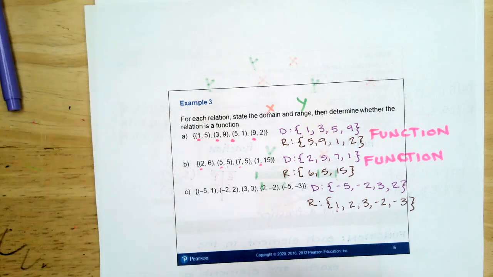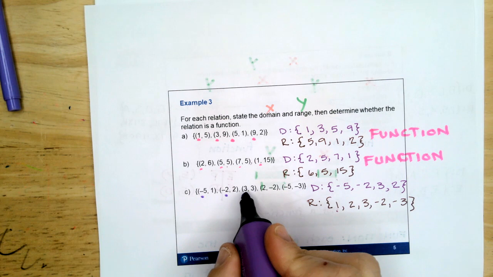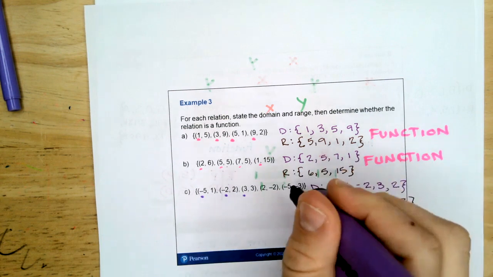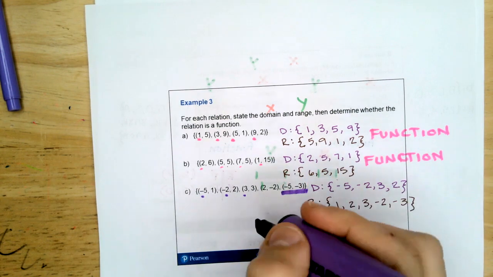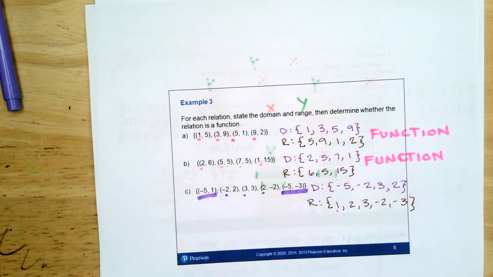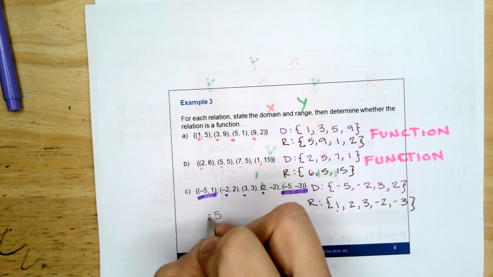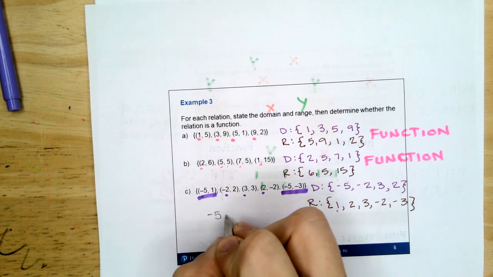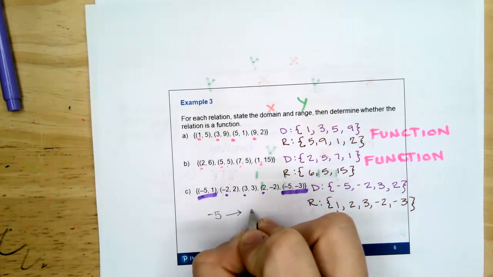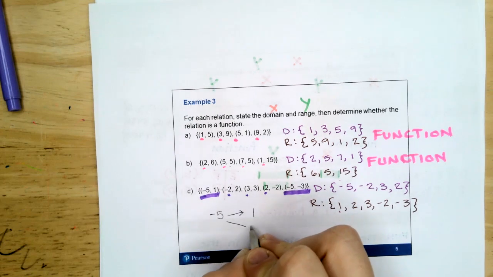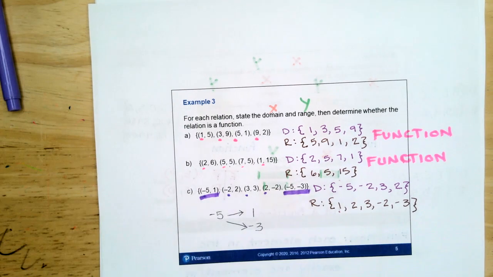Let's look at this one since it's our last one. It might be different. -5, -2, 3, 2, and -5. Okay. Here we have -5, -3. Here we have -5, 1. So in my mapping, I put -5 into my function. Sometimes it gives me a 1. Sometimes it gives me a -3. That is a problem. That is not a function.